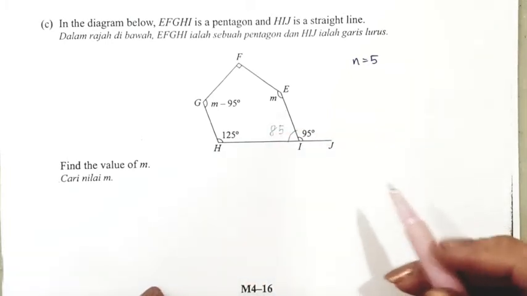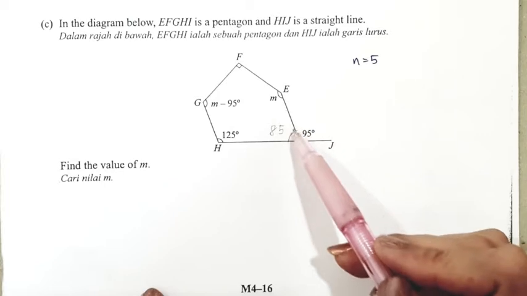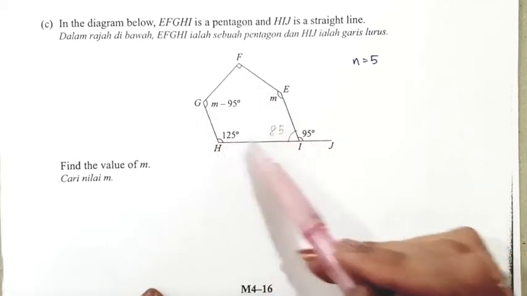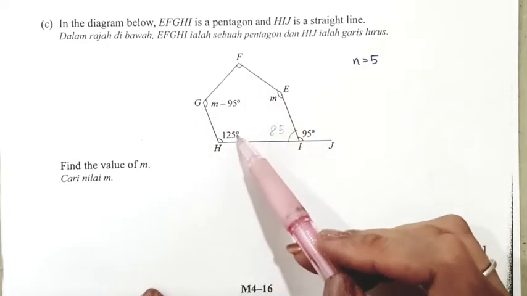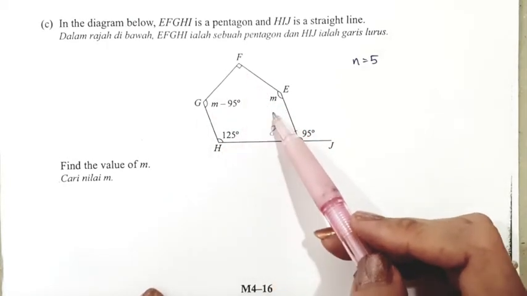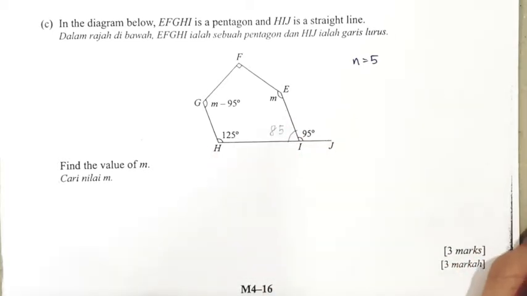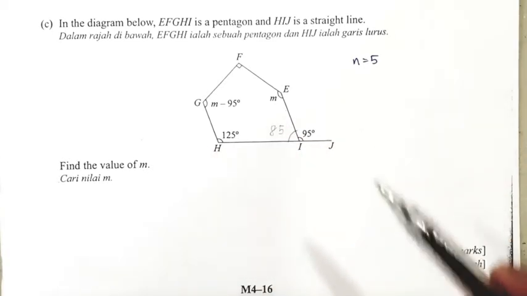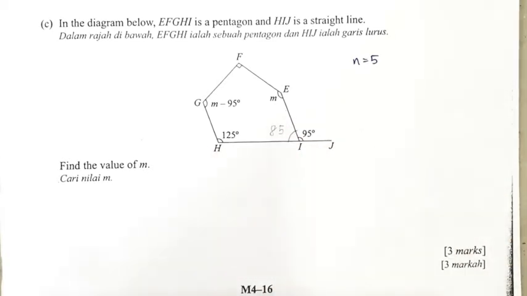Okay, so we got that 85 and we have all the interior angles labeled with values or even without the values. Then we can find M. So how do we find M? We know that this is a pentagon. How do we find the total interior angle in a pentagon?